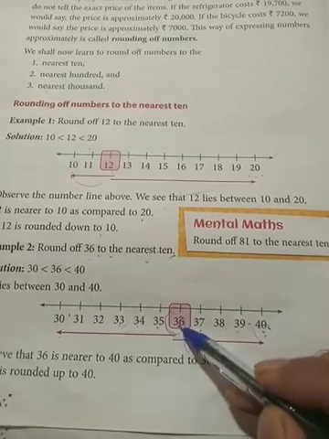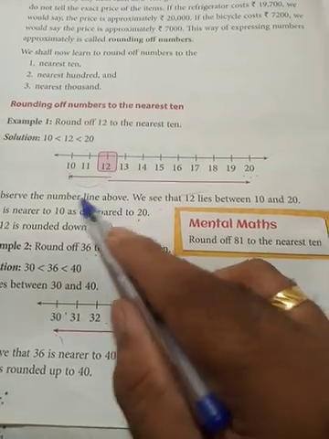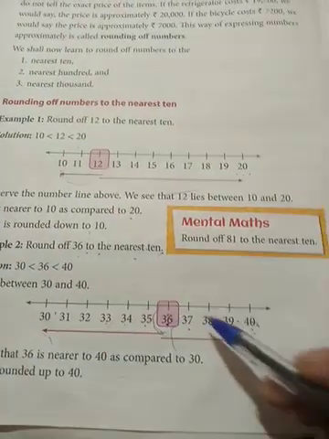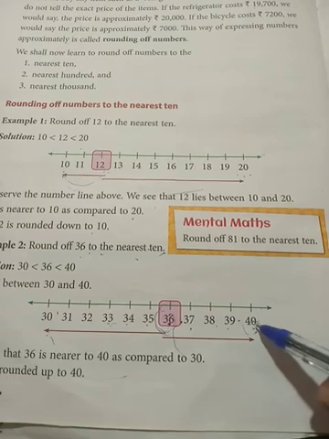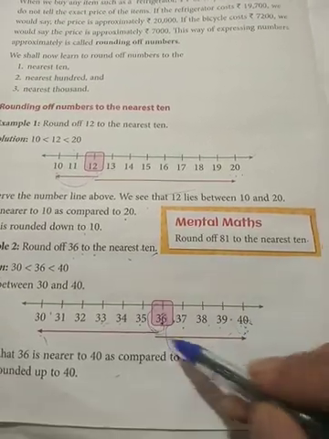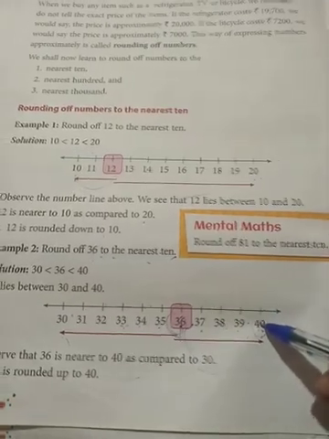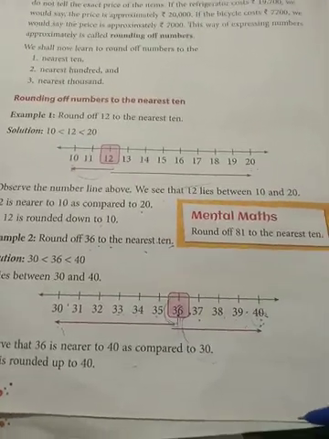What happened to 12? 12 is rounded down to 10. But here 36 is rounded up to 40. Why? It is going up. 36 is near to 40, so we will round this 36 up to 40. So this is the rounding off of numbers.